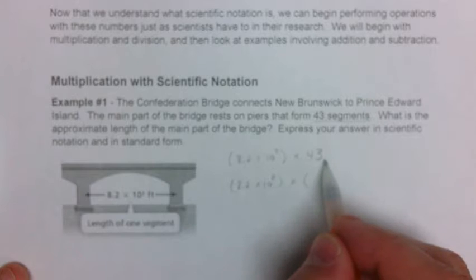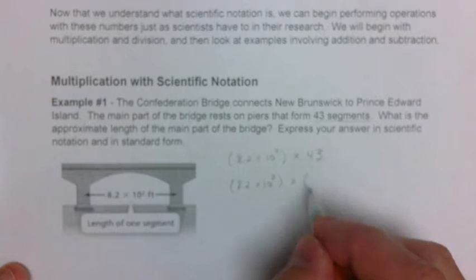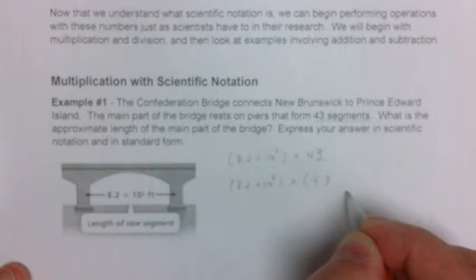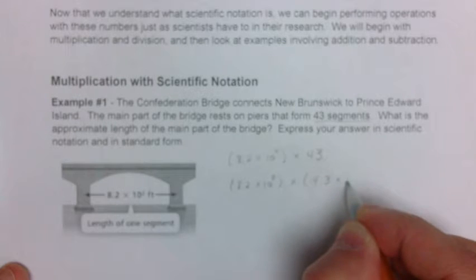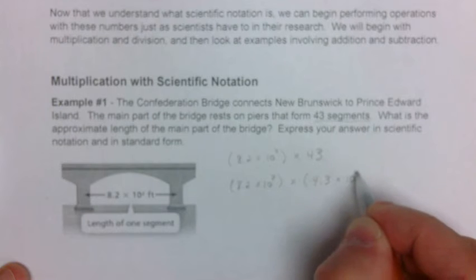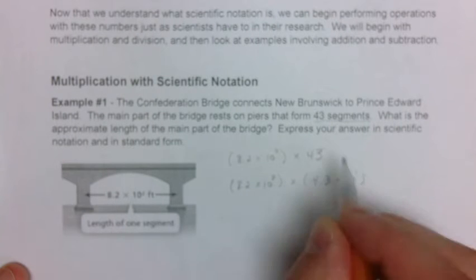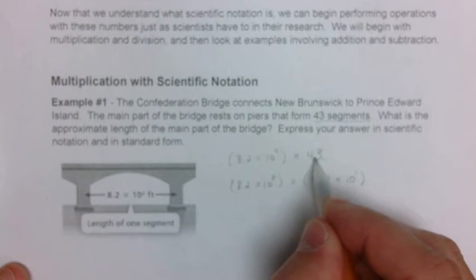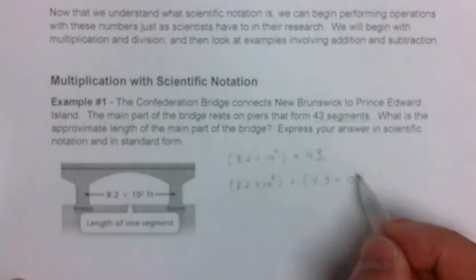Remember that we have to create a number that's between 1 and 10. So I'm going to have to move the decimal point one time to the left, which would be 4 and 3 tenths. And now when I have a power of 10 that I multiply it by, it's going to be times 10 to the first power. I moved that decimal point one place to the left, which means that I'm going to have a positive exponent there on my power of 10.